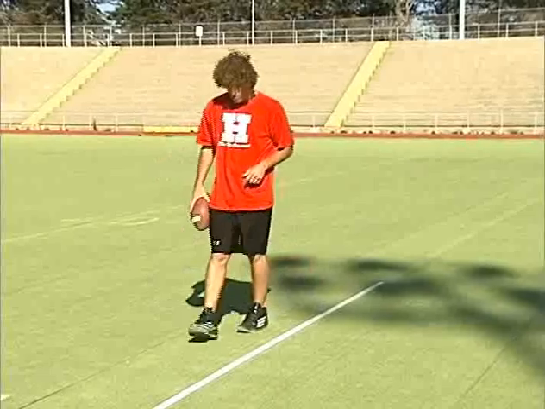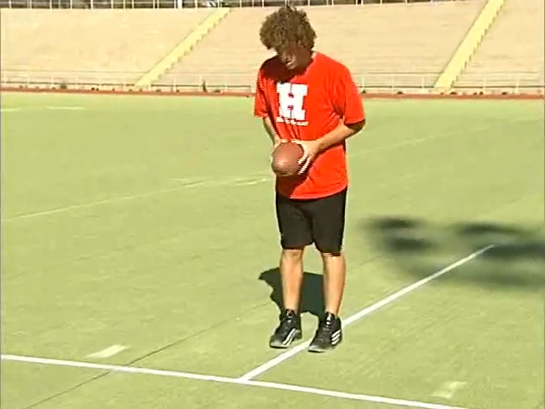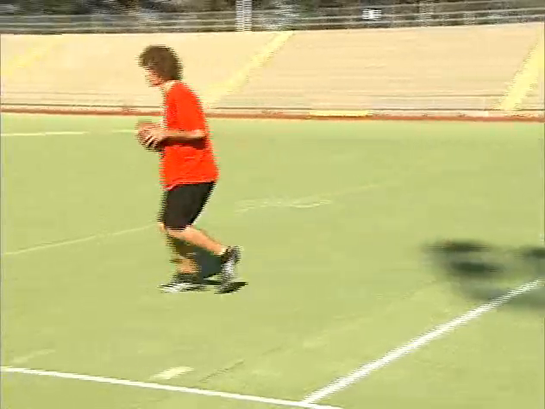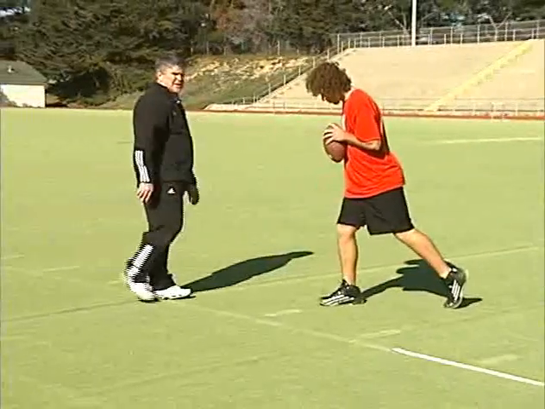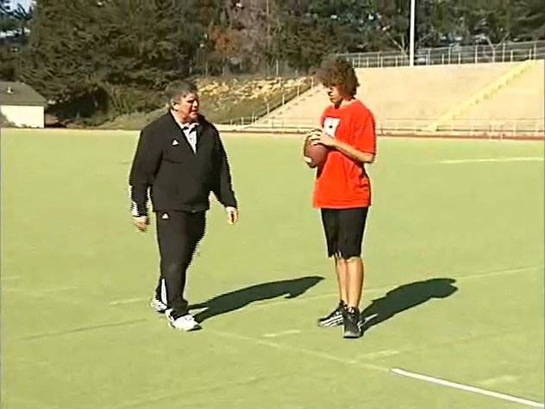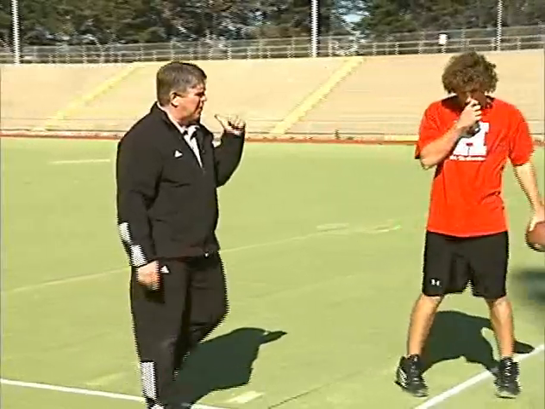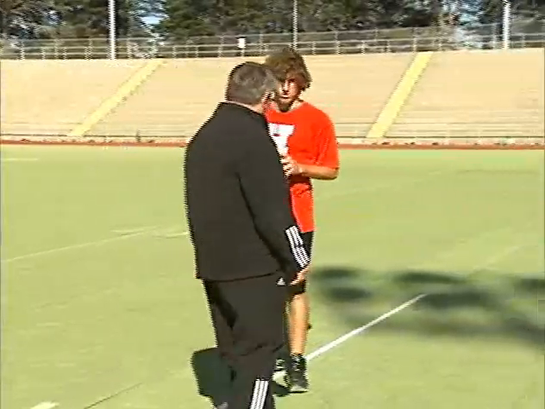All right, now let's do the whole thing. Okay? Set. 1, 2, downhill, and now he's going to attack off the defensive end's inside shoulder. Okay? All right. That's the trap option play. That's 61 trap option going to the right. 69 trap option would be going to the left.